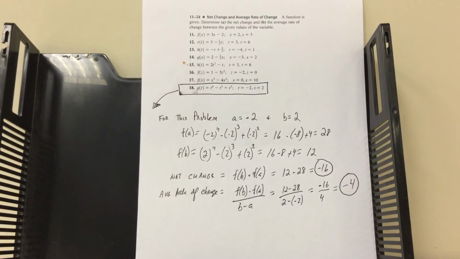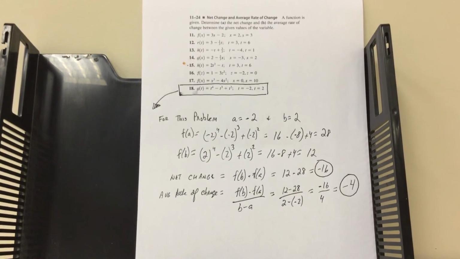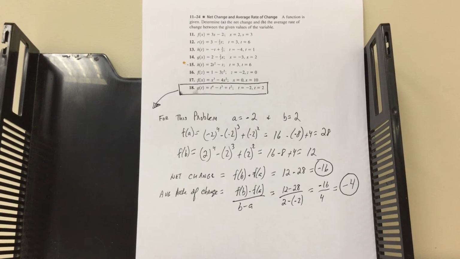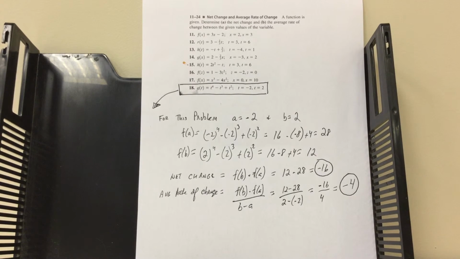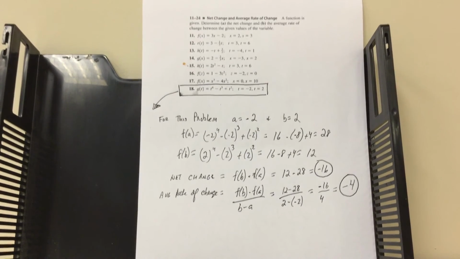So again, there was that problem. I took one other one out of the book, and this is from page 214, number 18. For this problem, we're being asked to analyze both the net change, as well as the average rate of change, for this function across 2 values, t equals negative 2 to t equals 2. So for this problem, A equals negative 2, B equals 2, and then I'll go ahead and calculate f of A as the problem laid out.